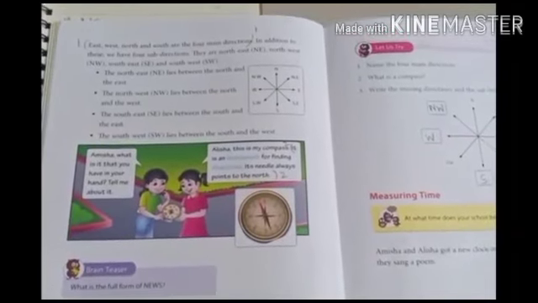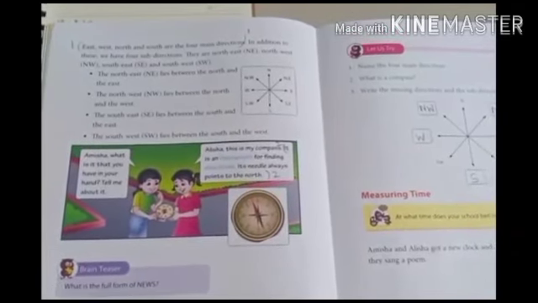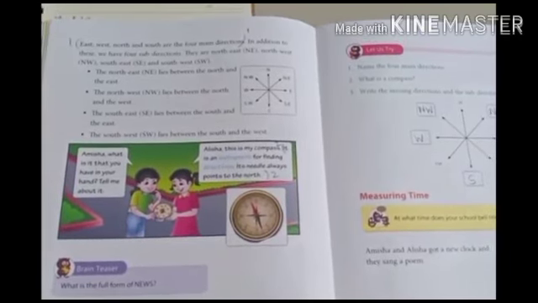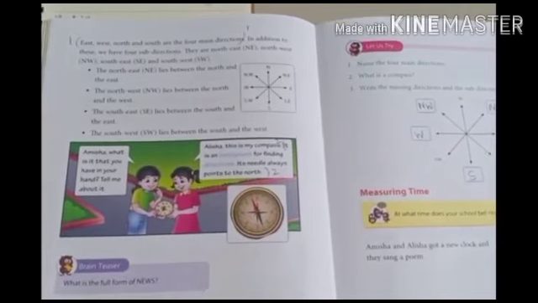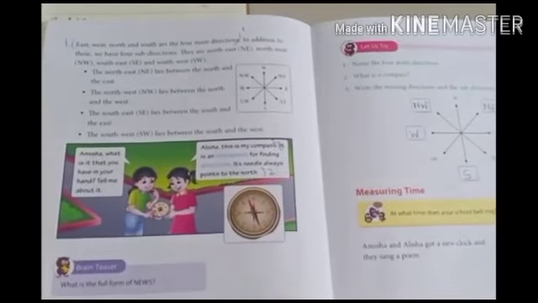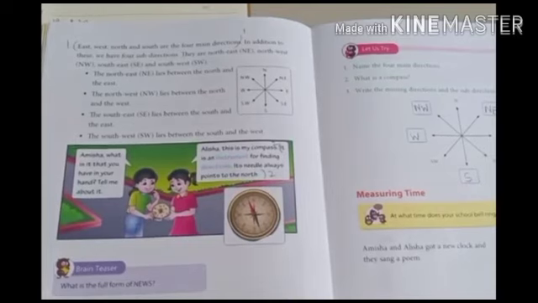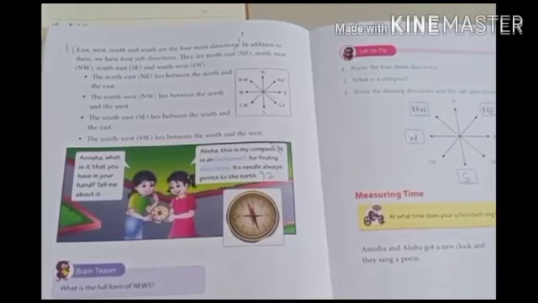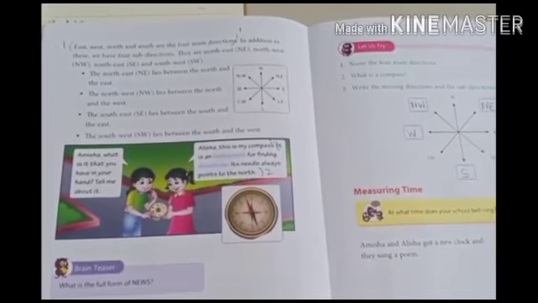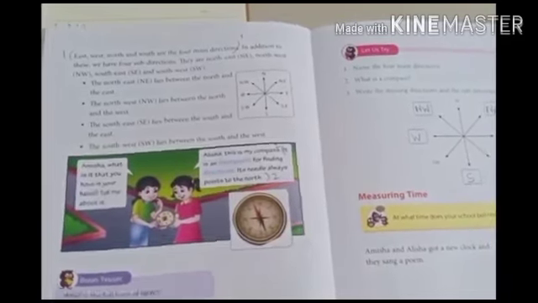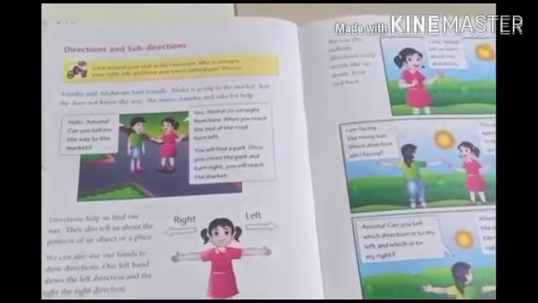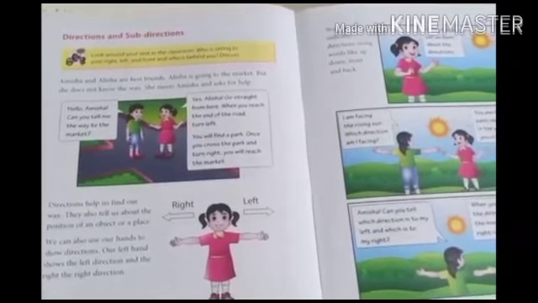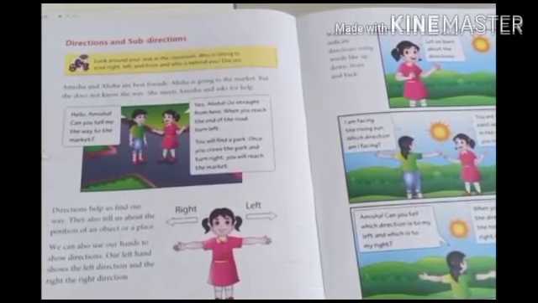And what is direction called in Hindi? Disha, right? The way. And how do the directions help us? Directions help us in finding the way. If we are going somewhere, we need to go in the right way, isn't it? So what do directions do? Directions help us to find the right way. सही रास्ता ढूंढने में directions always help us, right?